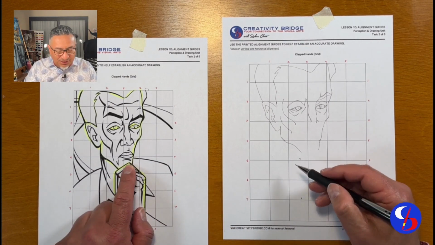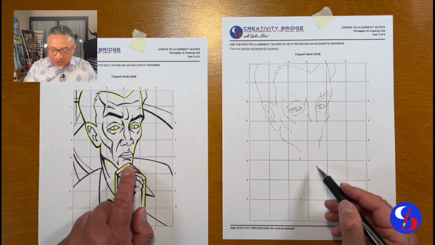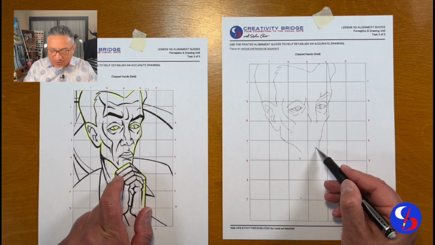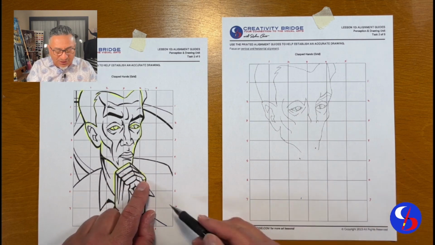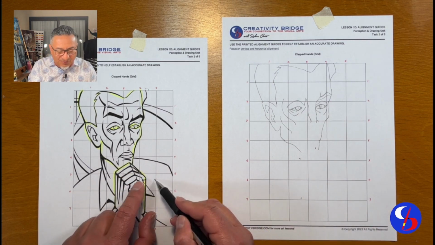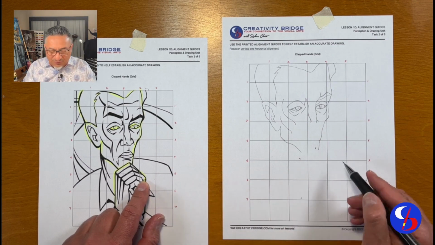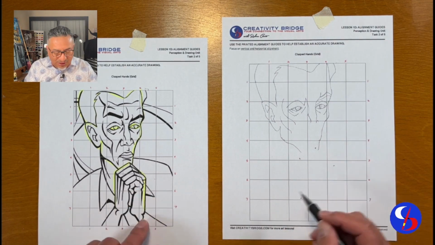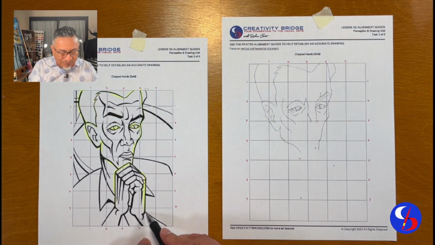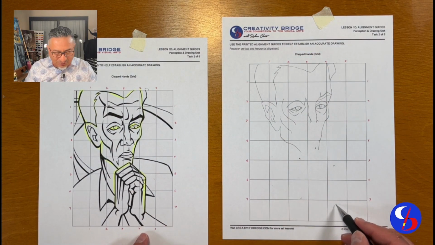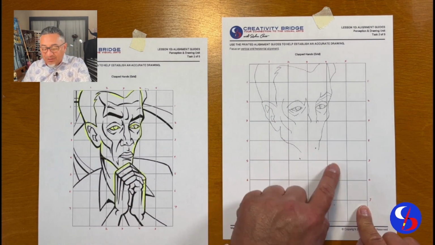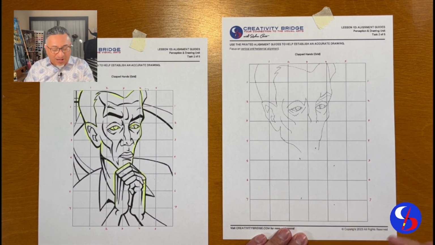This point is between 3 and 4 around here, and that would make sense. This point is between 4 and 5, below horizontal 5. My guess is around here. And this point here is below 7, between 4 and 5, maybe around here, vertical drop. These 5 points are really going to help me figure out what the hand is doing.